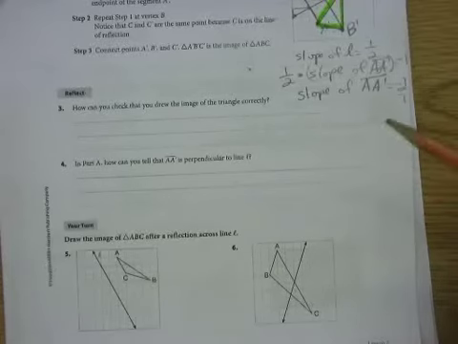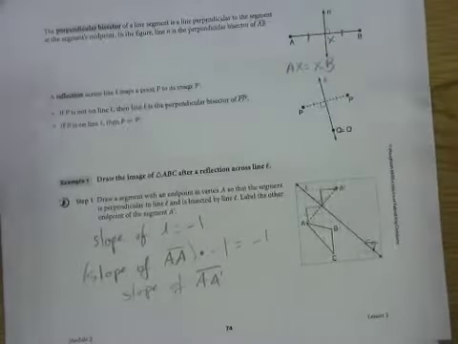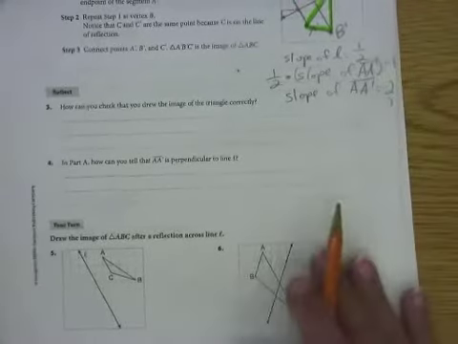In this example, there's a question where they're asking you to think about what you just finished doing. It's asking how can you check that you drew the image of the triangle correctly. What I would hope that you'd realize is that a reflection is going to be a rigid motion, meaning it's going to stay the same size and the same shape, and you could measure the segments and angles and make sure that they're all the same measure, and that would help confirm that you did this correctly.